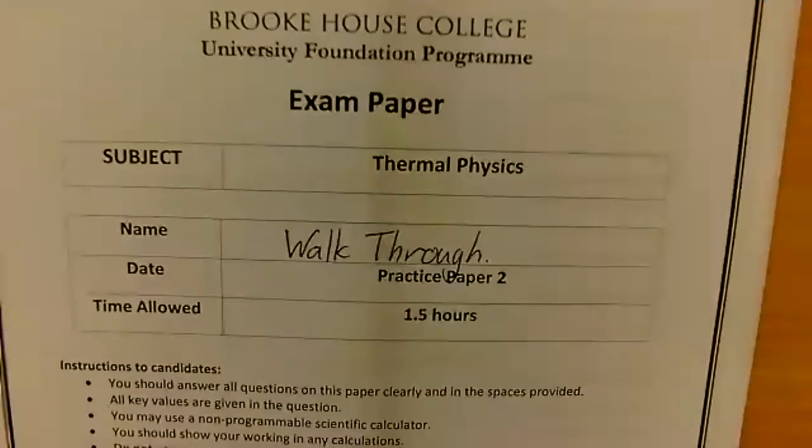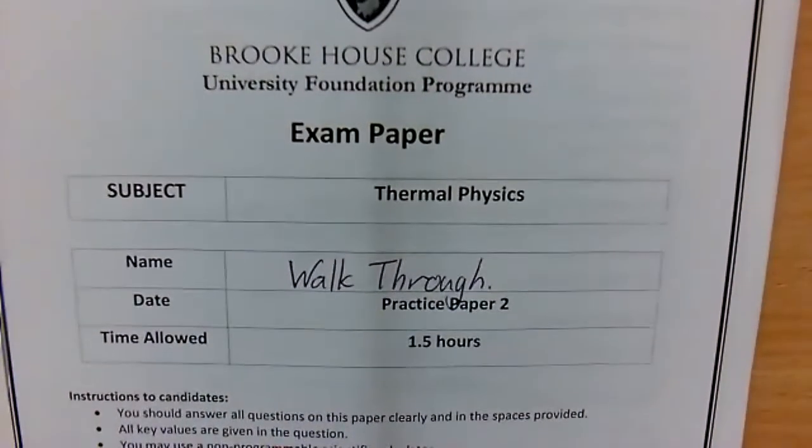So what I'm going to do is I'm going to go through this paper. Now I'm going to switch camera for a minute. Bear with me. There we go. So we're going to do a bit of a walkthrough.